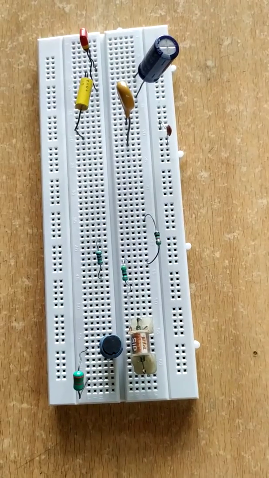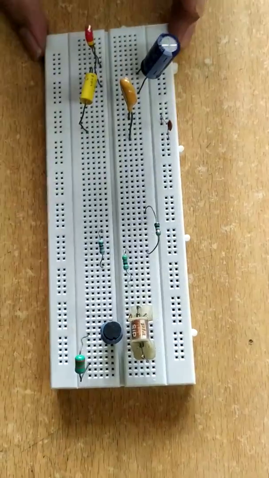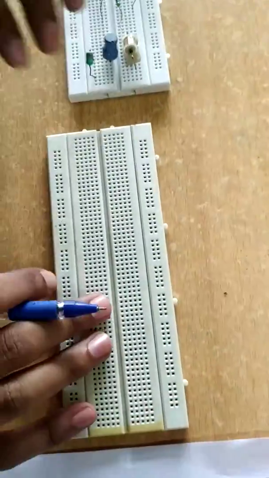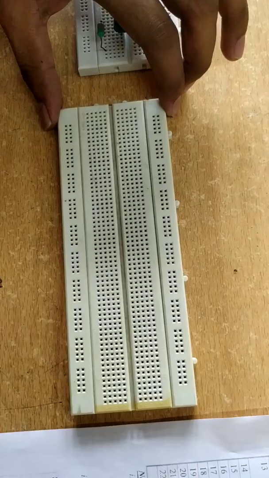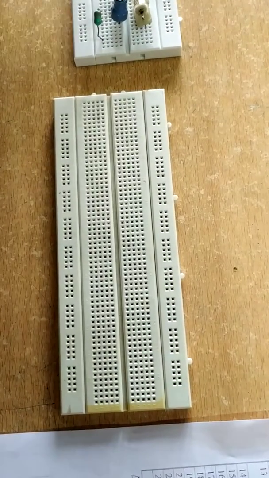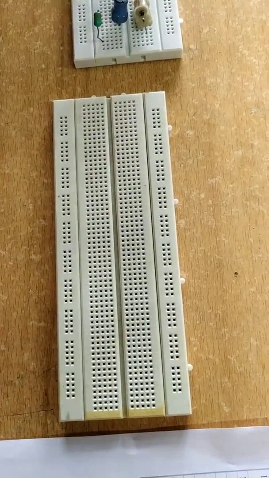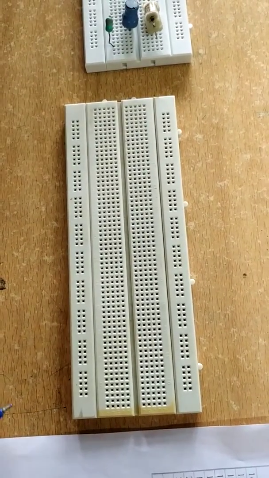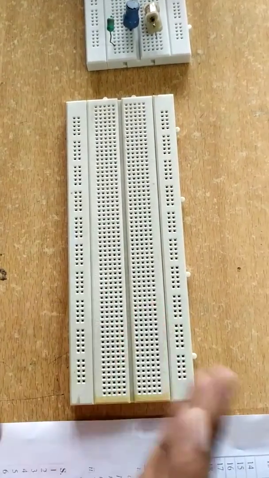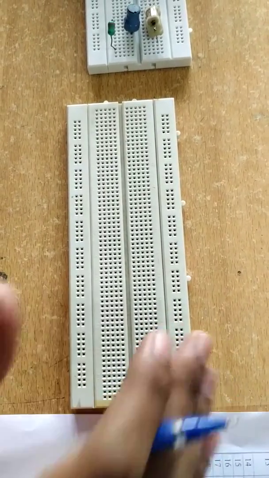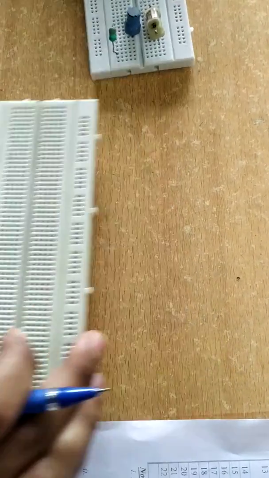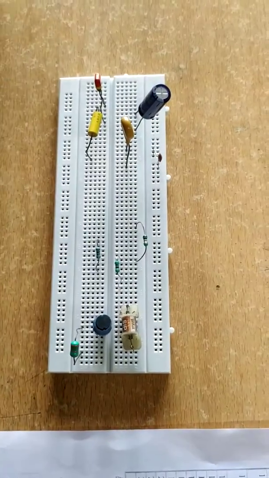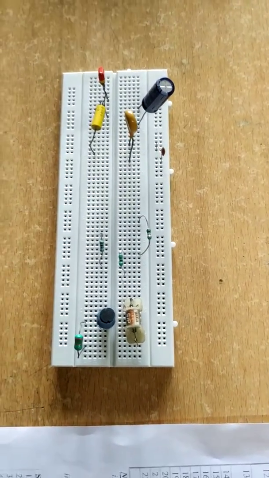Before proceeding, let us see what this breadboard is. This is basically a breadboard. Here we implement all our electronic circuits, and it is very flexible, meaning we don't need to do any soldering. How it functions we will see in the next section, but in this experiment we have to identify the passive electronic components.